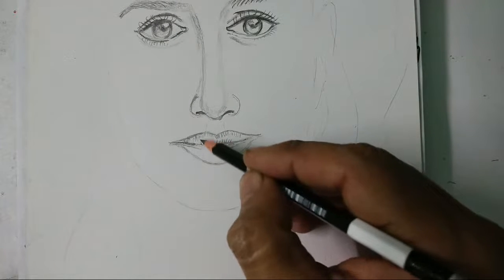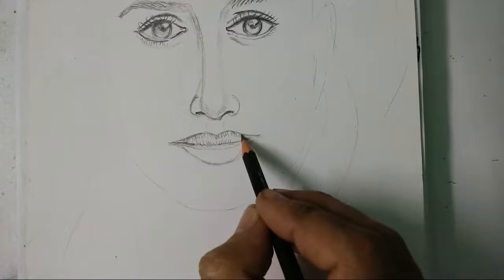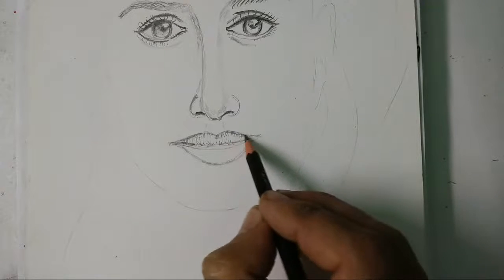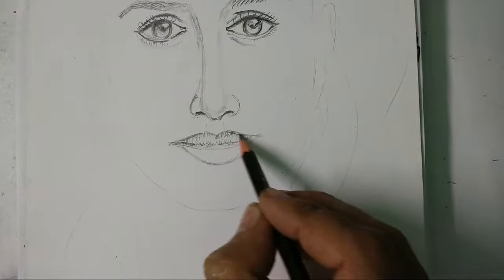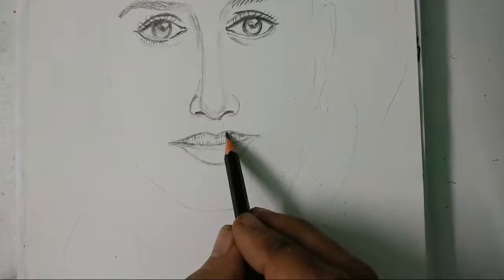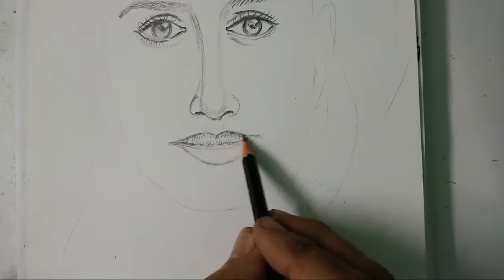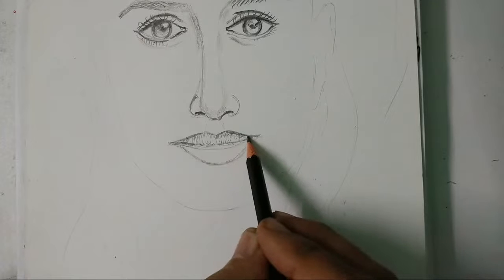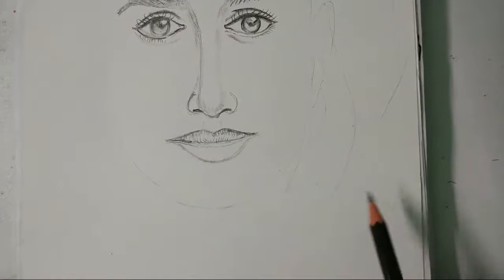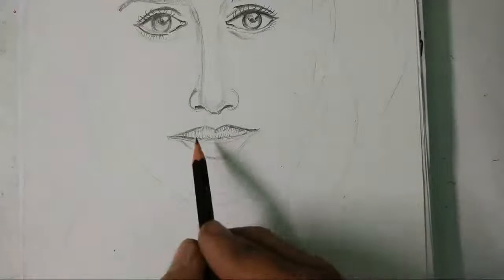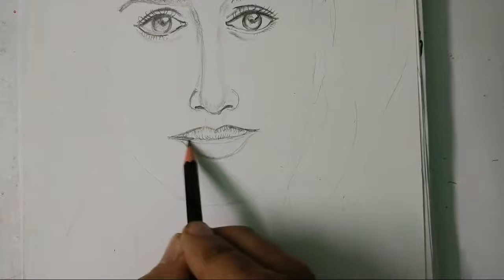Now lips shading is also explained. There is another link for making the lips given below this video. The details of how you give shape to the lip are also explained there. Now the face and the lips are not fully open, they are partially open.